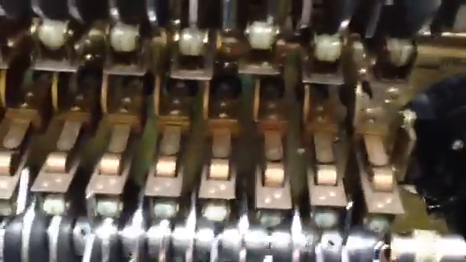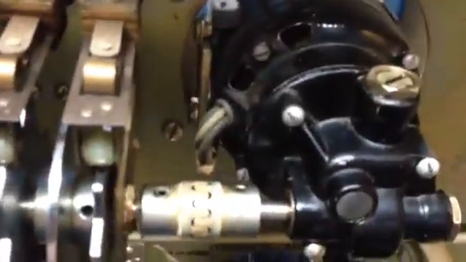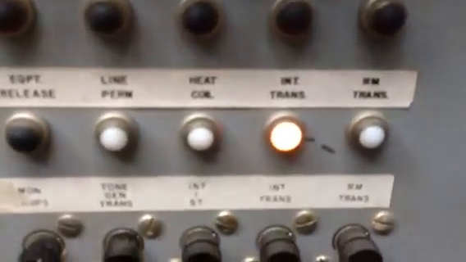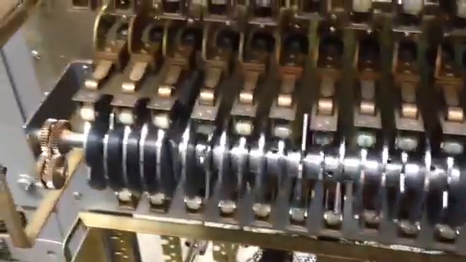We'll unplug that machine. I hope you heard the transfer relays pull in. And since AC power's off, that interrupter stopped. We'll get rid of this alarm here. You notice our alarm is interrupter transfer. The DC machine took over. So now if we restore the AC power, the AC machine comes back on, and everything's back to normal.